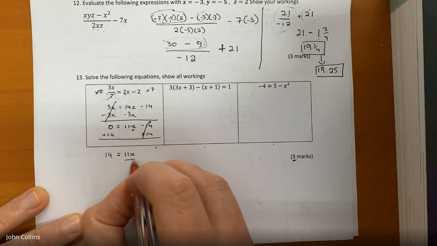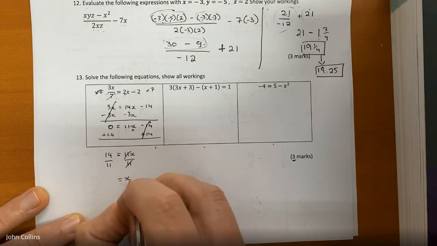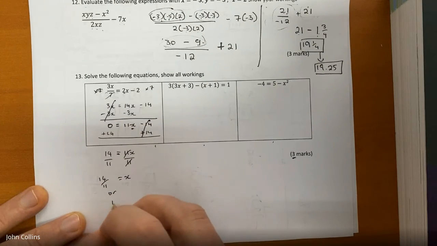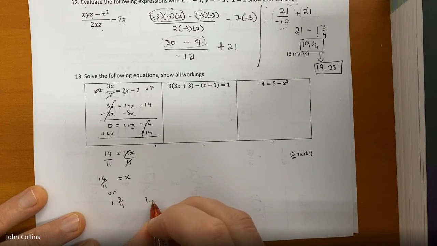Final step then, divide by 11 both sides. 11 into 11 goes once. X is 14 divided by 11. Or you could say 1 3/11, which is around 1.3-ish.